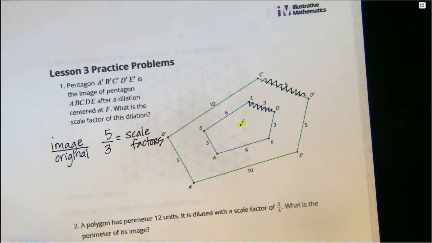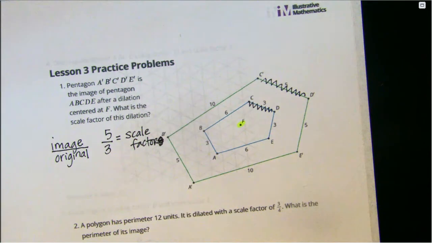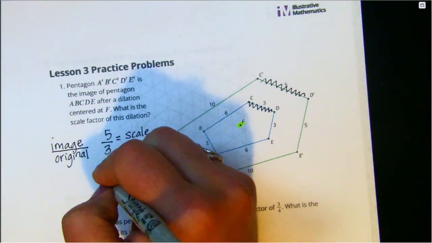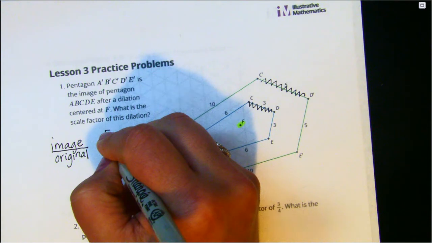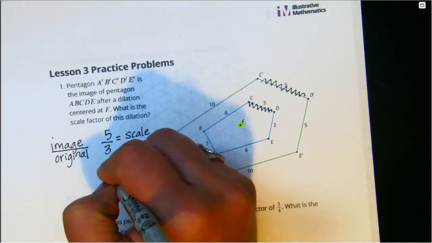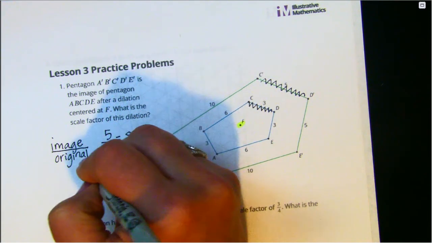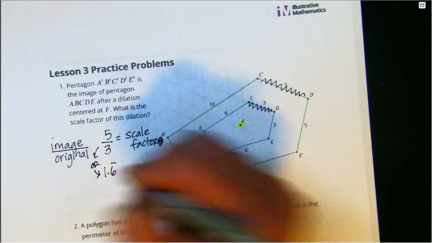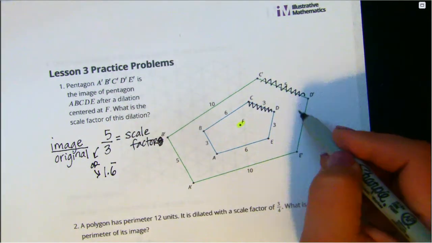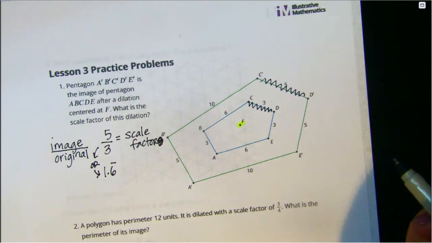Why did I write scale factors, Miss Austin? Scale factor, sorry. And if you wanted to switch that to a decimal, you could. 1 point, it goes in there one time with 2 left over, 1.6 repeating. So the green one is 1.666 times bigger than the blue one, or 1 2/3 times bigger.